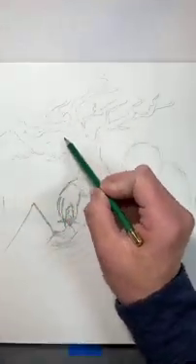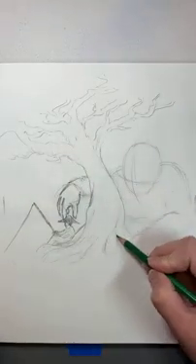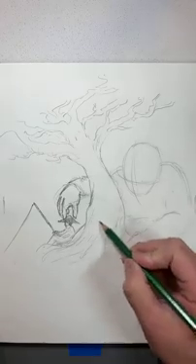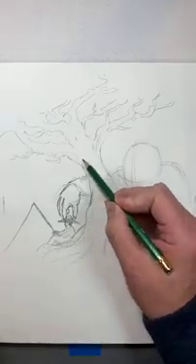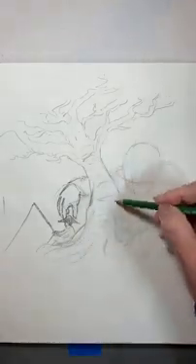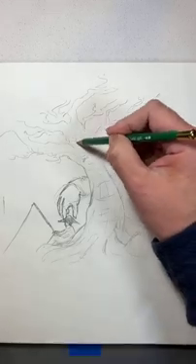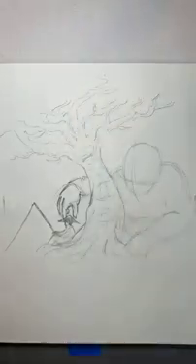This is all going to get covered up. And kind of like what we did with the 100-acre wood drawing, we're going to use curving lines to help describe our tree here, as well as vertical lines. And we're going to go through and detail these later.